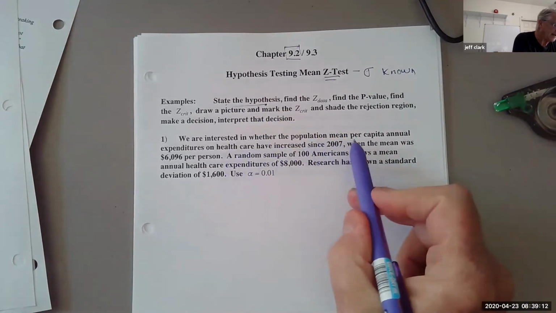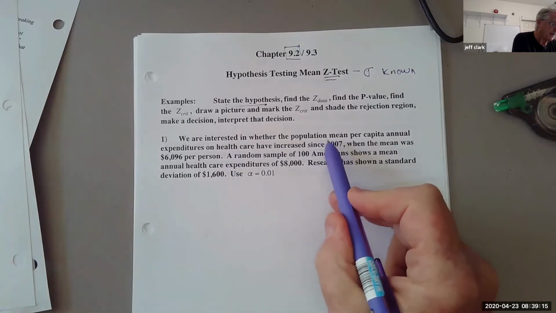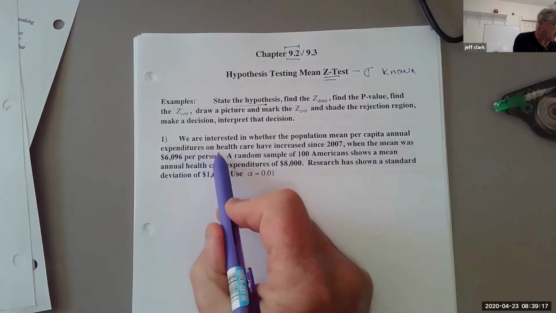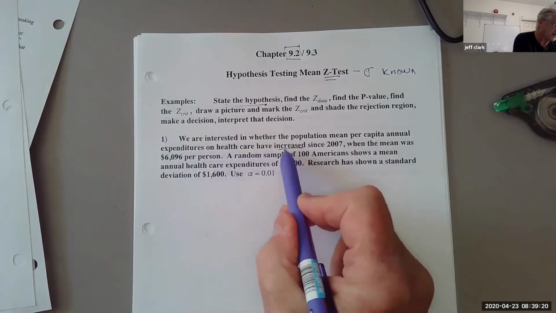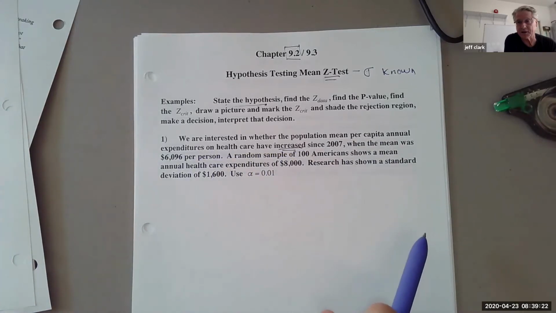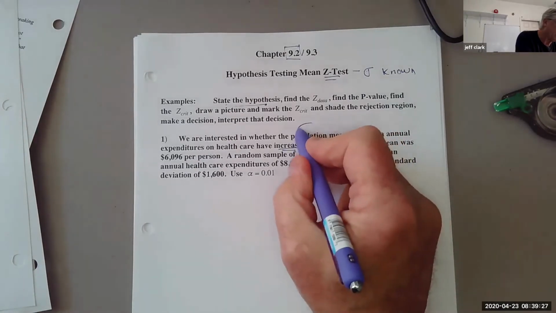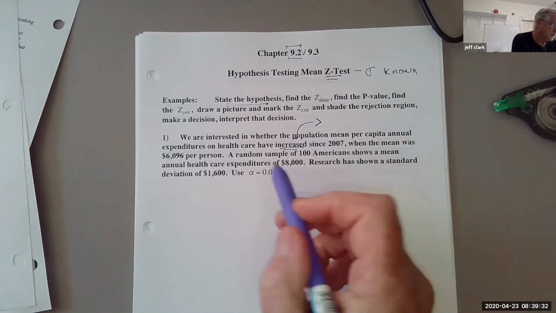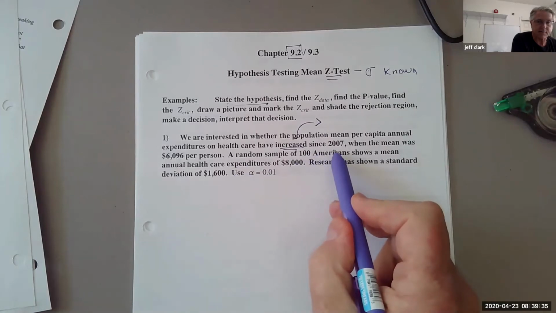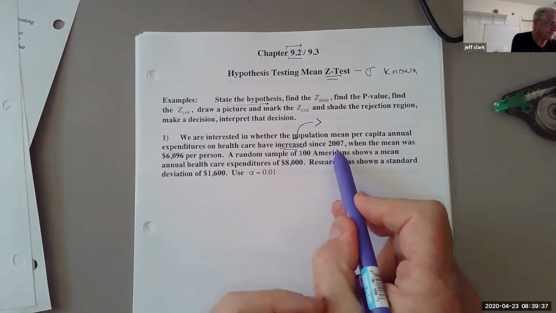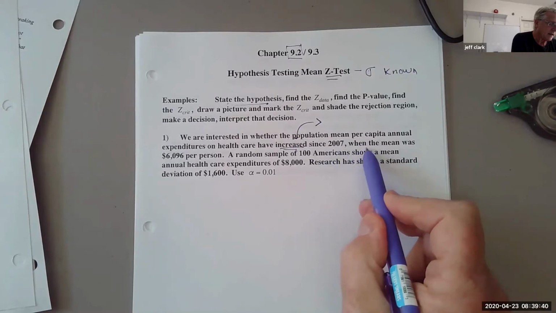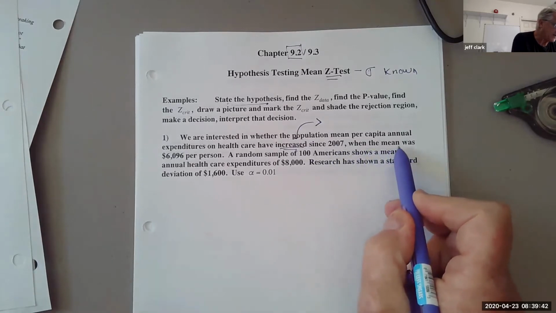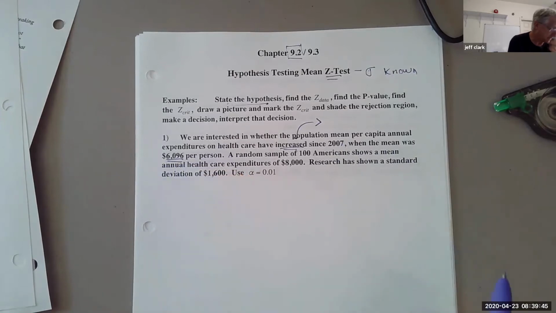Interested whether the population, mu, population average per capita annual expenditures on healthcare have increased. That's a key phrase right there, increased. Now, the symbol for increase is going to be looking like greater than. That's increase, no equal sign. We're interested in seeing if it's increased since years ago, 2007, currently. Back in 2007, the amount was $6,096.